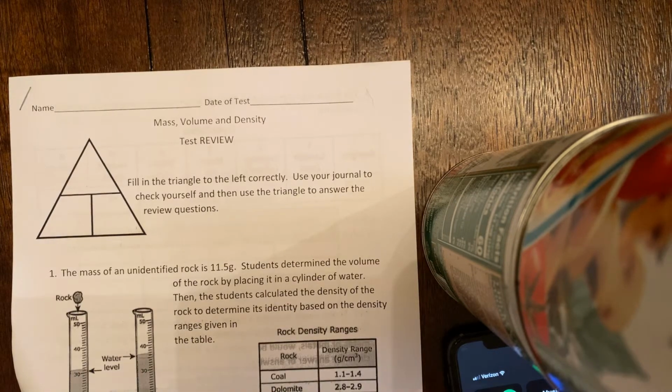Hey guys, I just wanted to go over this review with you so that you would have all the answers that you need for your test on Thursday.